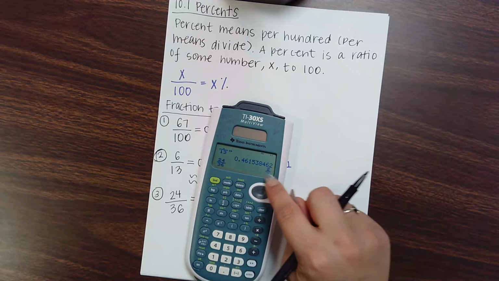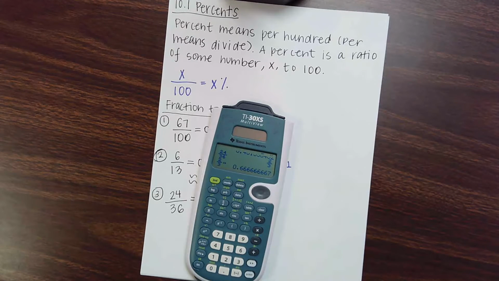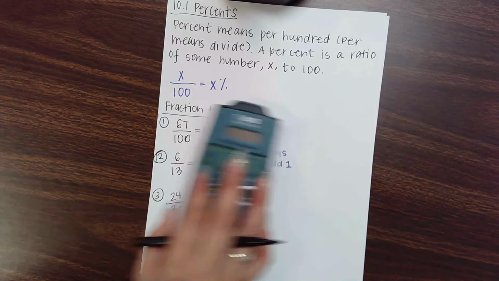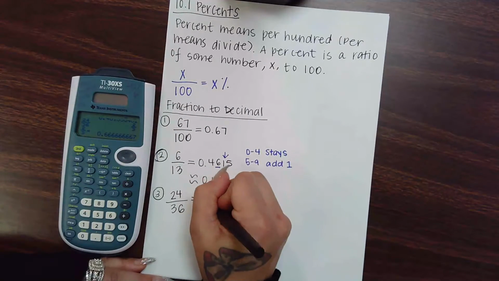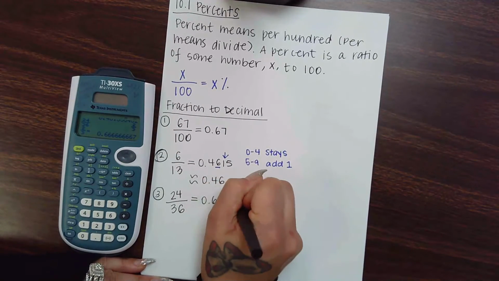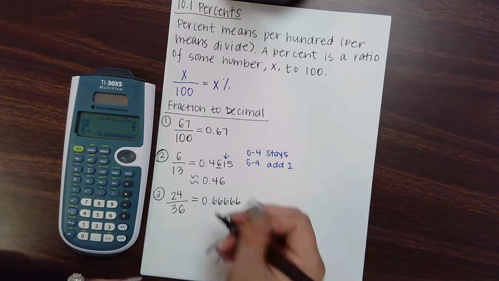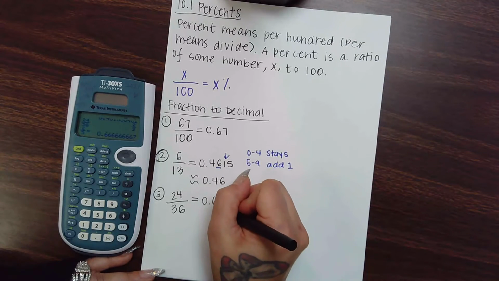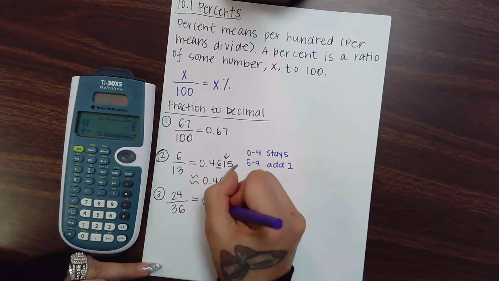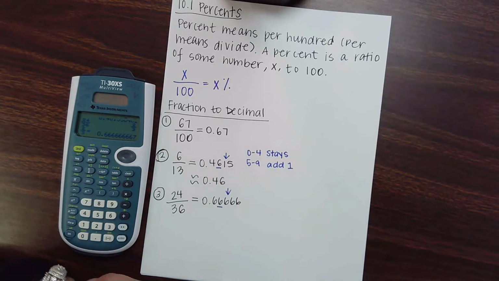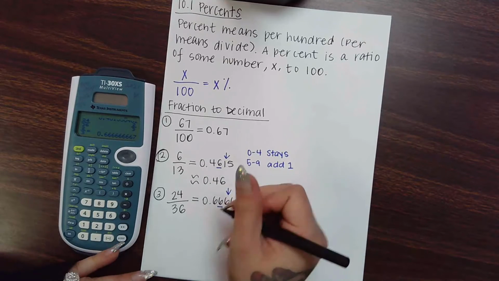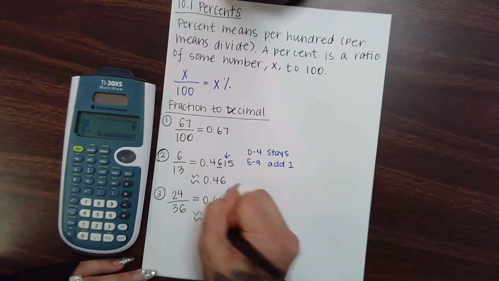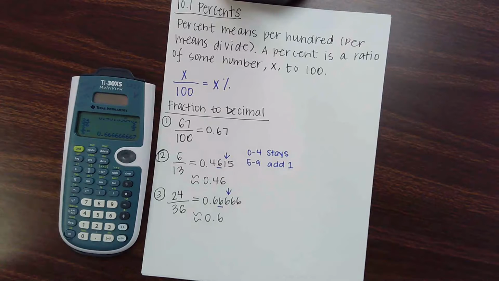It could be reduced, but I want a decimal. I hit the button to change it, and I get 0.66666. It just keeps going. I'm also going to round this one to the hundredths place, which means I'm looking at the number right next to it. This number is greater than 5, so what I do is I add 1 to the one that's being underlined, and if I add 1 to 6, it becomes 7.